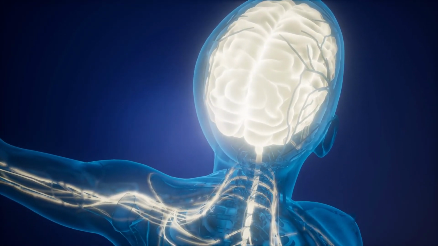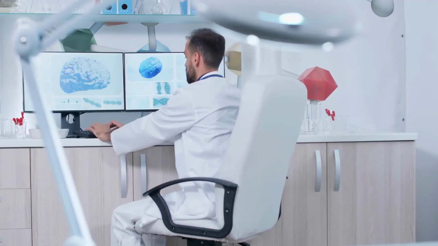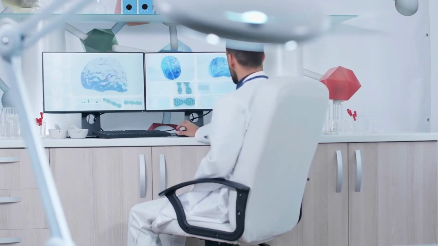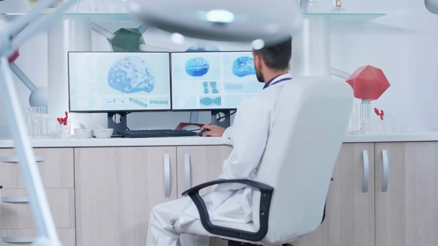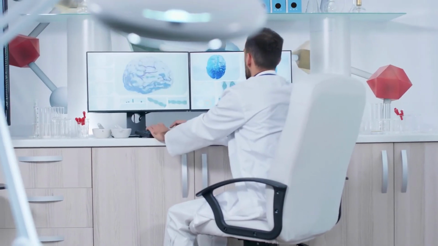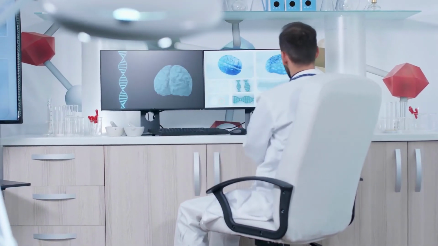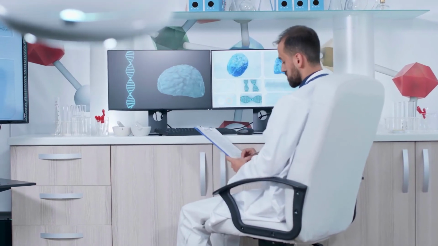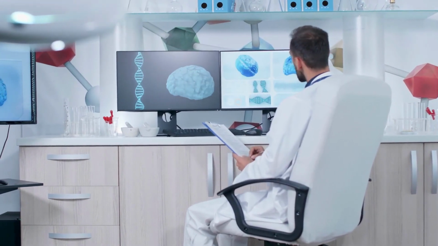Extraoral images are created by placing the sensor outside the mouth, at the front of the head. This type of image typically shows all of the teeth from the tip to the root, and it is useful for identifying fractures or problems with the mandible. It is less effective for spotting tooth decay or bone loss.